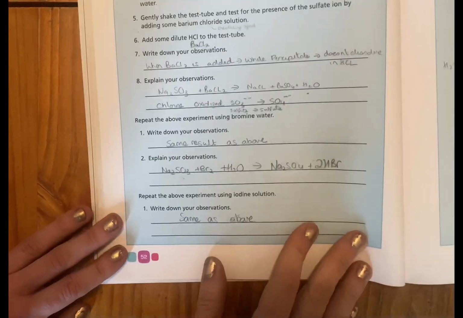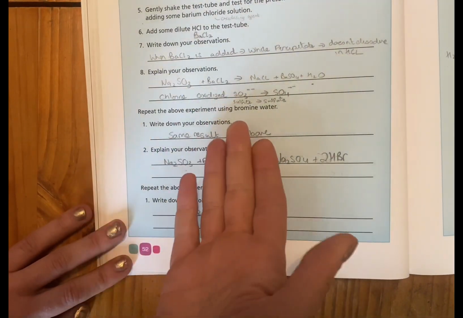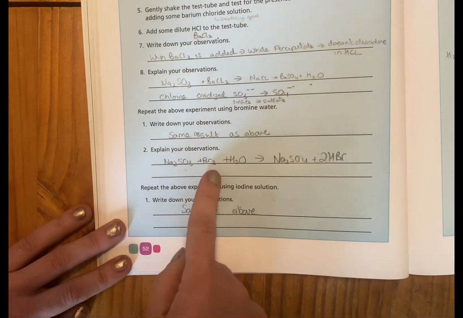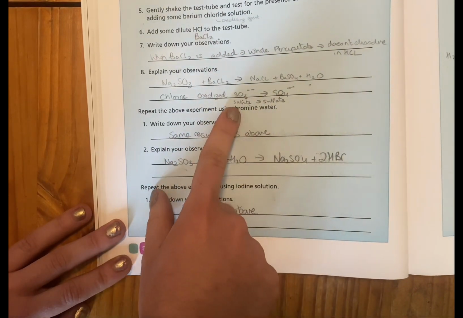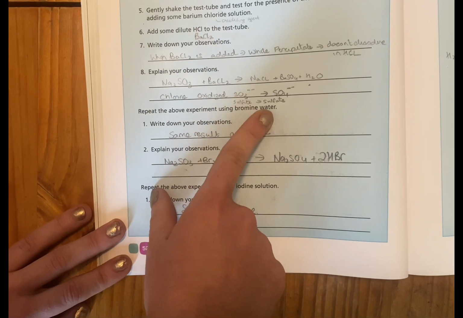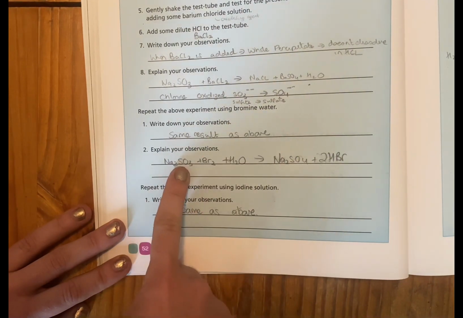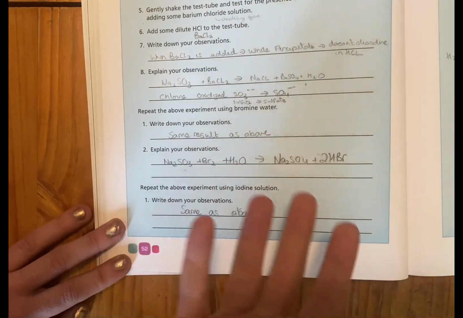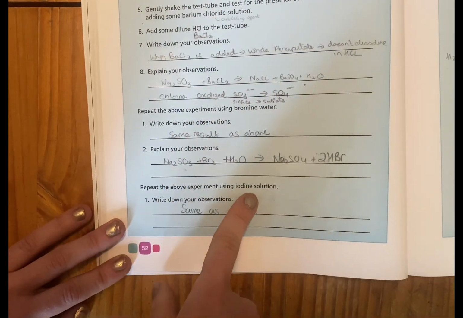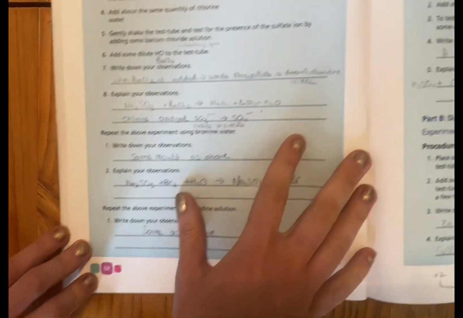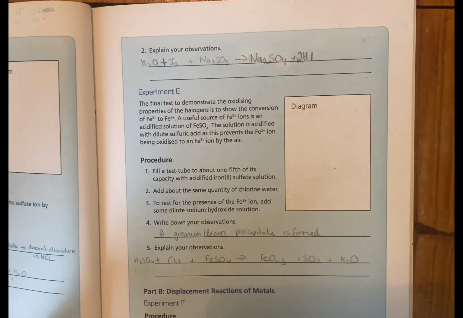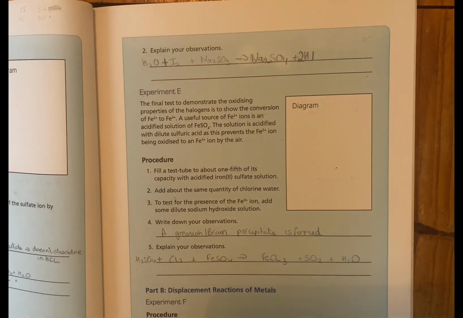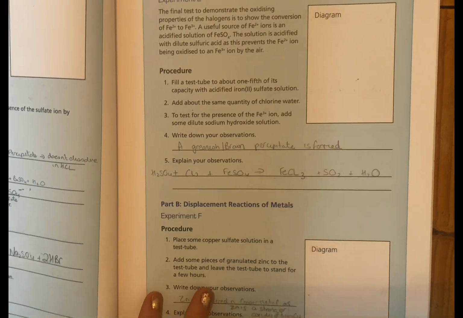Okay, so repeat the experiment with bromine water. We're just using a different oxidizing agent from the halogens. Exact same result. Here again, we are oxidizing sulfite into sulfate. So we can see it goes from sulfite to sulfate. Again, the precipitate won't dissolve. Use iodine, same as above. And there's the reaction again, sulfite to sulfate. It won't dissolve in the HCl.